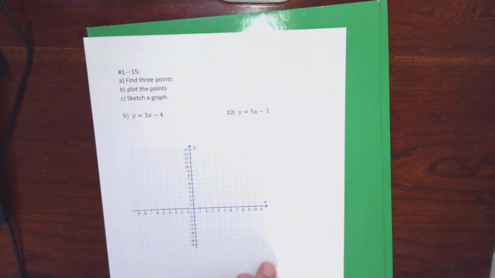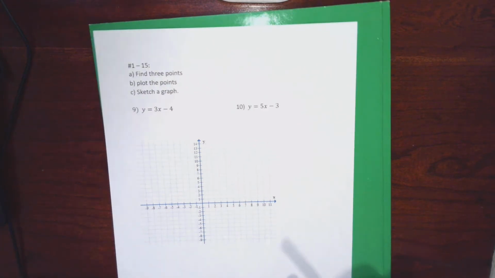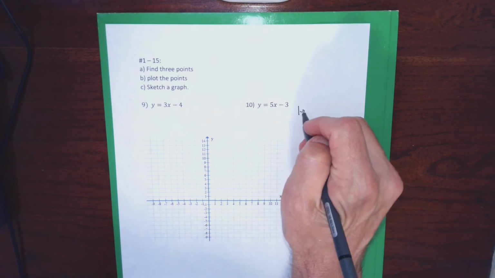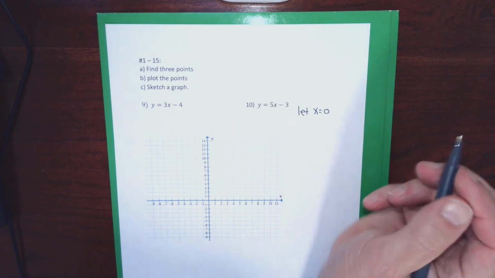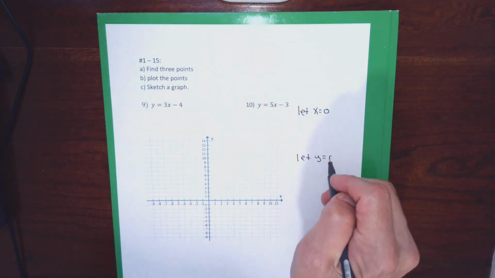So problem 10 is written in slope-intercept form, and there's no number in front of the x, which is a good thing. So if an equation is written in slope-intercept form like this is, plugging in 0, 1, and 2 for x is not a bad way to go to find my 3 points. If the equation is written in general form, plugging in 0 for x, 0 for y, and then some hopeful number that doesn't give a fraction is a nice way to go too.